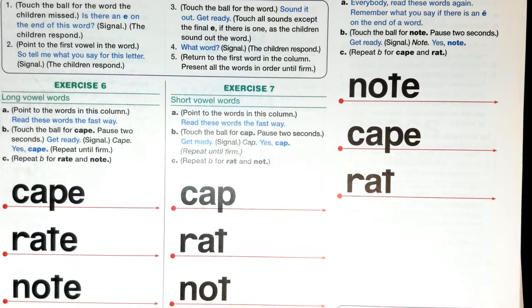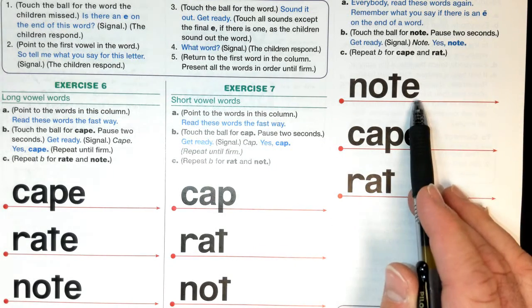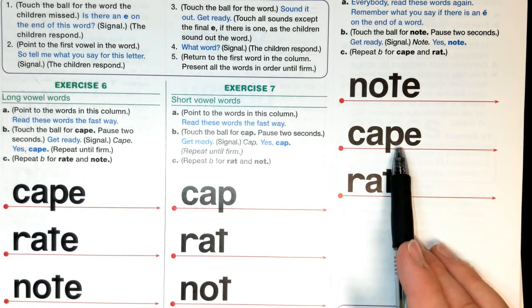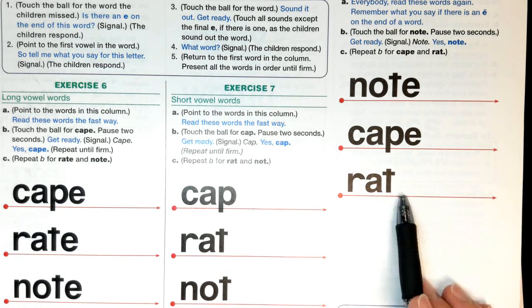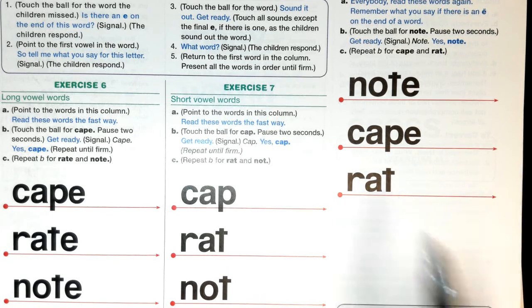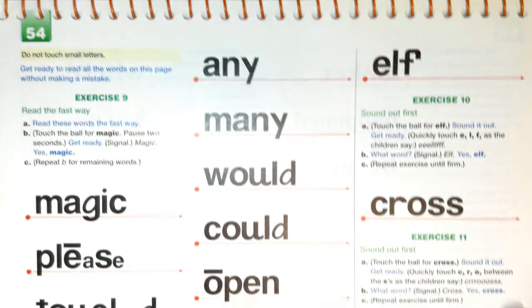And then over here, just to practice again, we've got the word note. What word? Note. This word is cape. What word? Cape. This word is rat. What word? Rat. Pretty big words on this page, my friends.